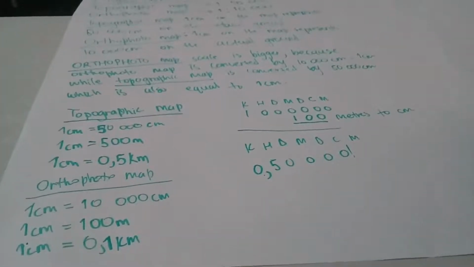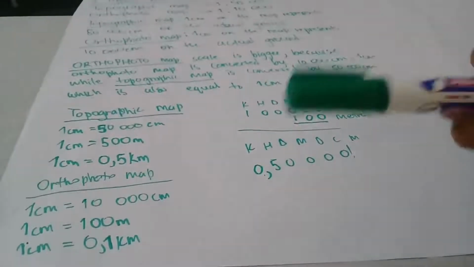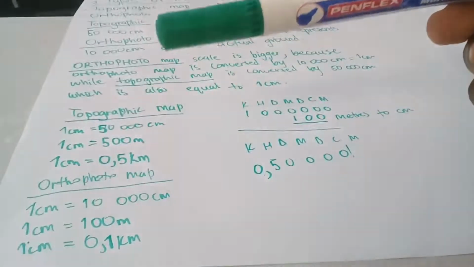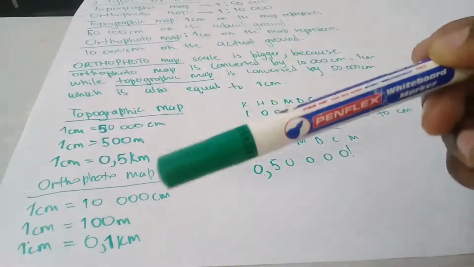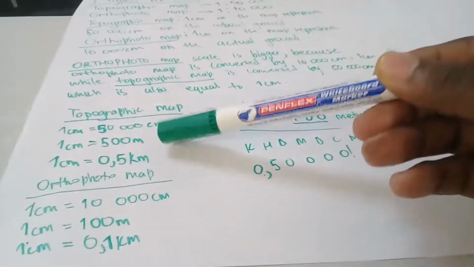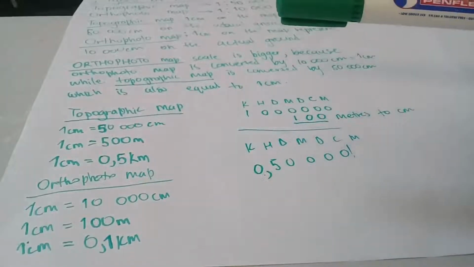I think you understood the concept of these different maps. Mostly in the orthophoto map, you calculate things like gradient and so on. But for calculating things like distance, you calculate using the topographic map.